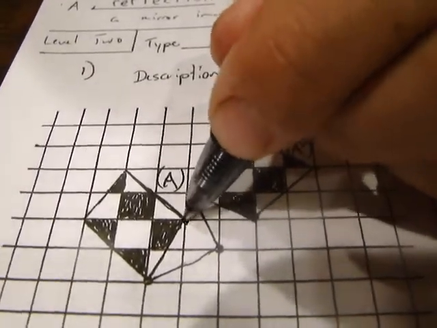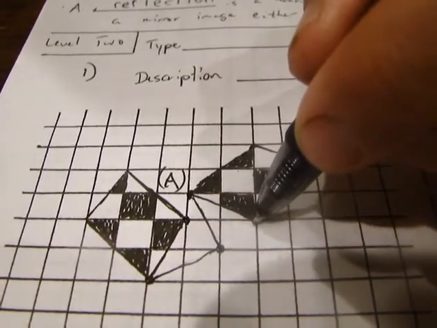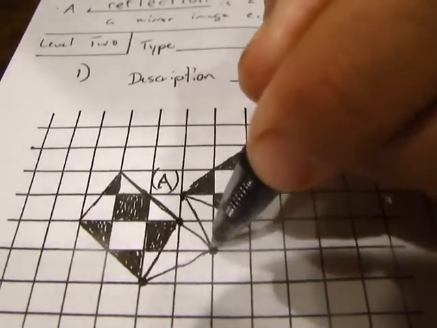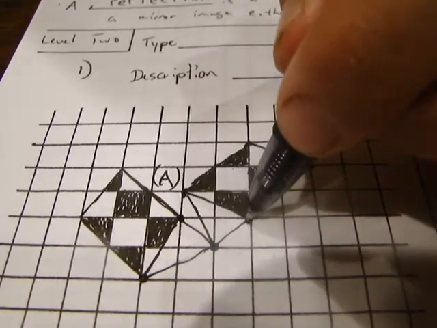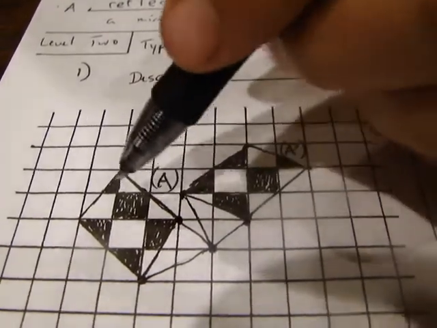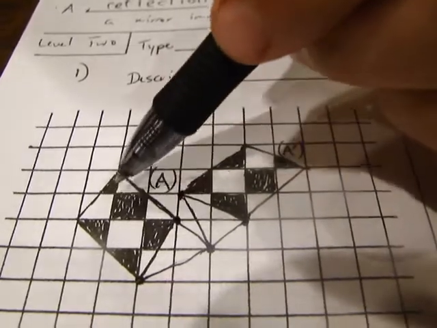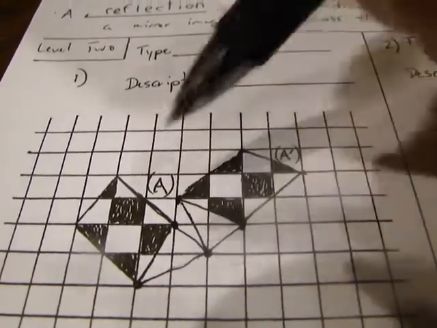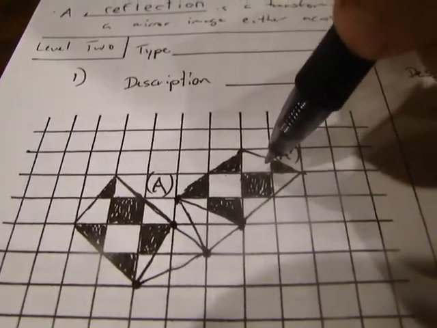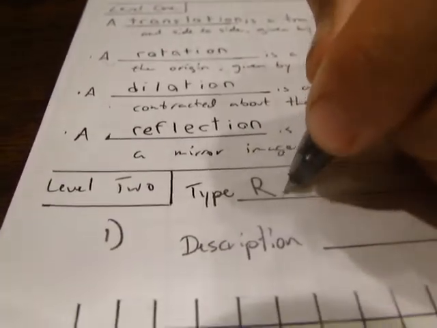So let's try this point and its corresponding point, this one. And you look at that, sure enough, another 90-degree angle. So it looks like what's happening is that this one has been moved 90 degrees around the origin to make an image. So that's what I'm going to go with. I'm going to name it a rotation.